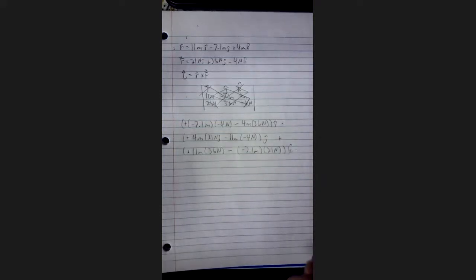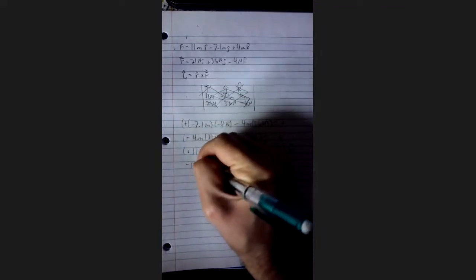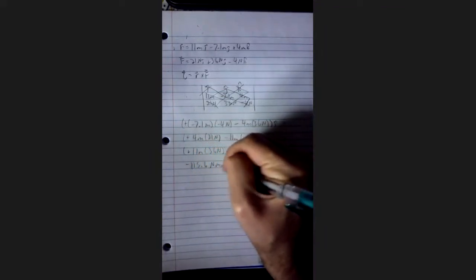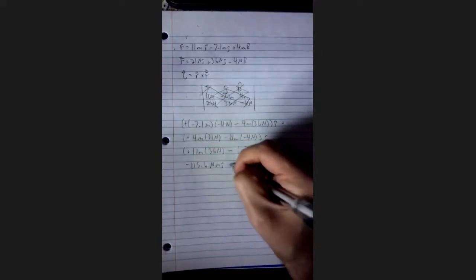And that's all in the z direction. If you simplify this, we get negative 115.6 Newton meters in the x direction.